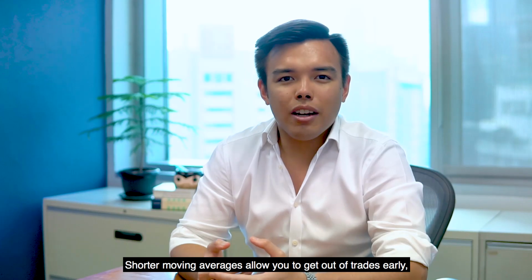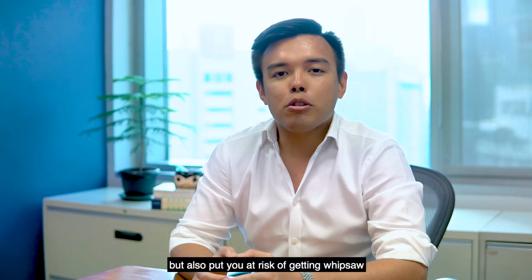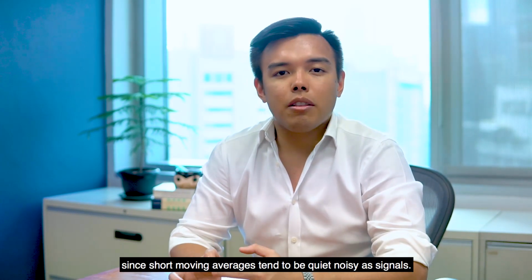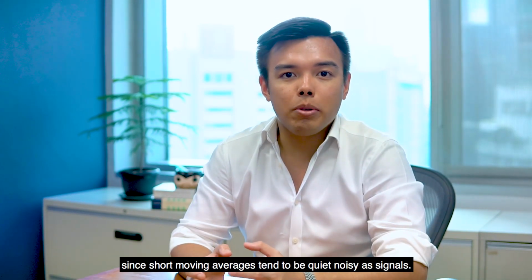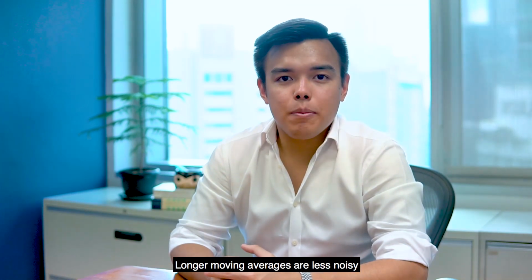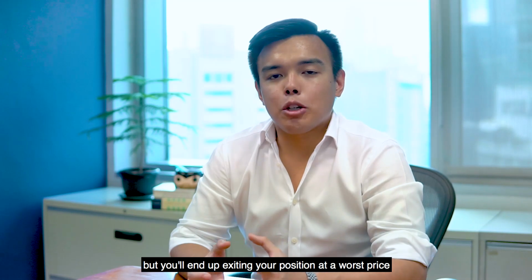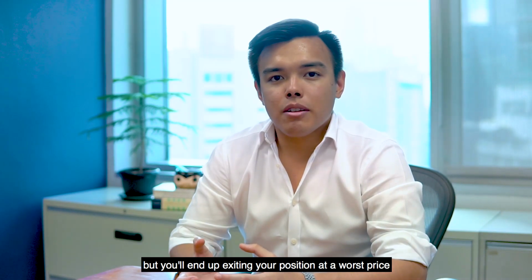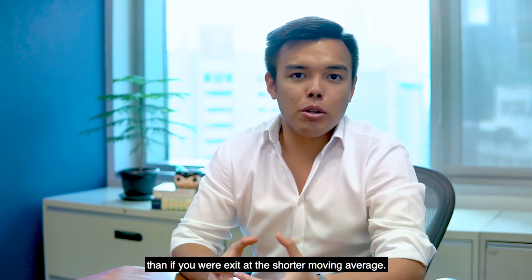Shorter moving averages allow you to get out of trades early, but also put you at risk of getting whipsawed, since shorter moving averages tend to be quite noisy as signals. Longer moving averages are less noisy, but you end up exiting your position at a worse price than if you were to exit at a shorter moving average.